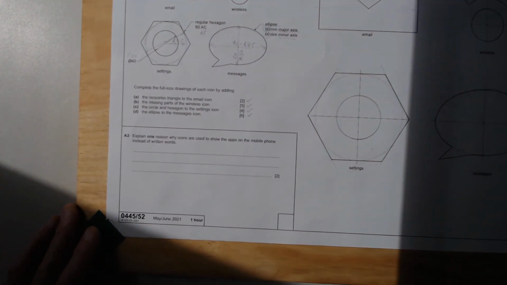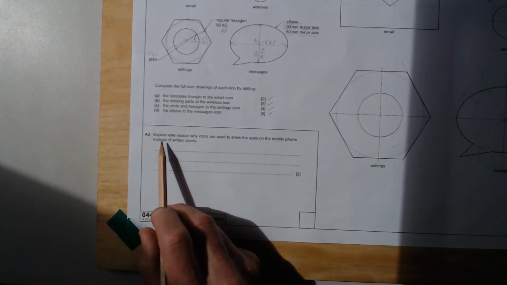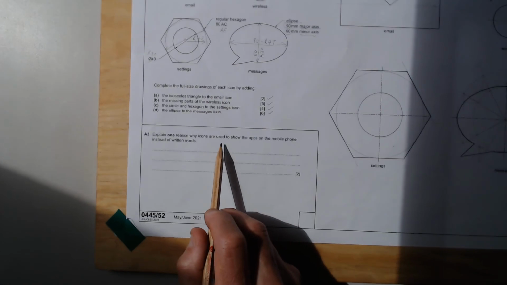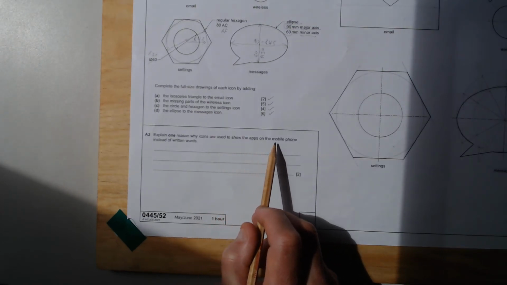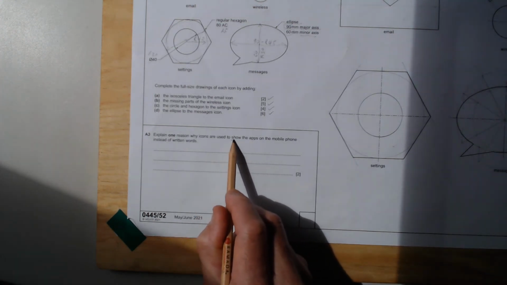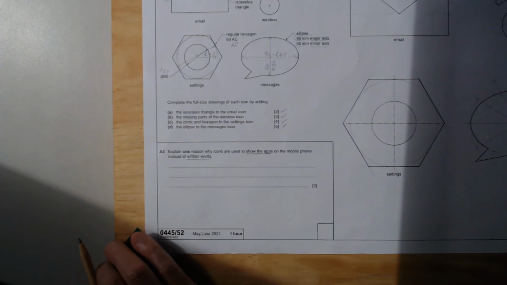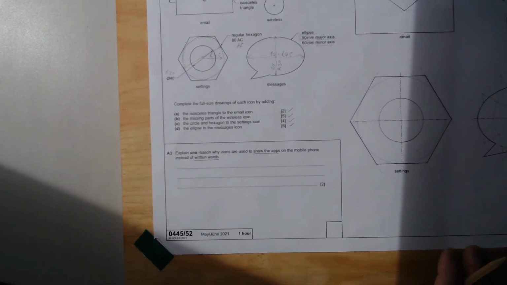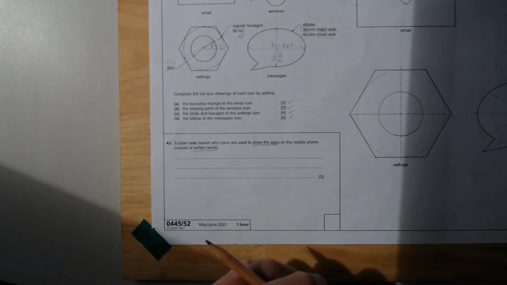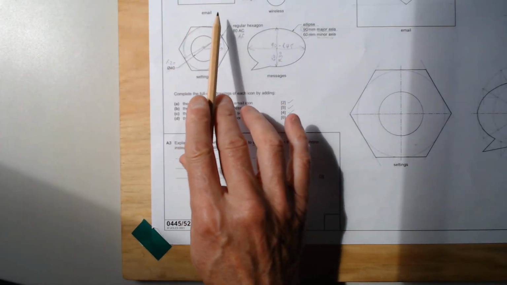Alright, so the last question guys before we end up with this video is a 3 here. It says explain one reason why icons are used to show the apps on the mobile phone instead of the written words. So the actual emphasis here is to show the apps and written words. What's the difference here? Okay, now you immediately think of people that are illiterate, so they wouldn't be able to read most of these. If it was in word form, it's too long.